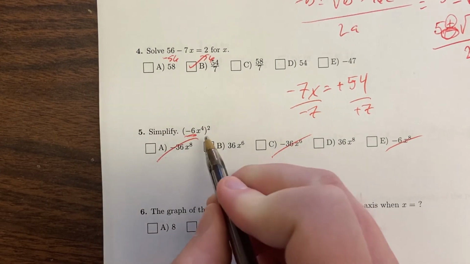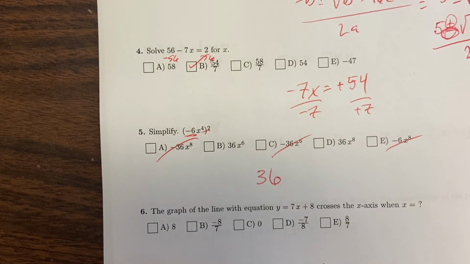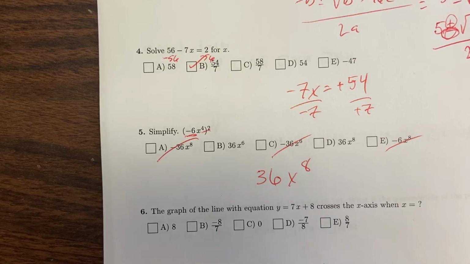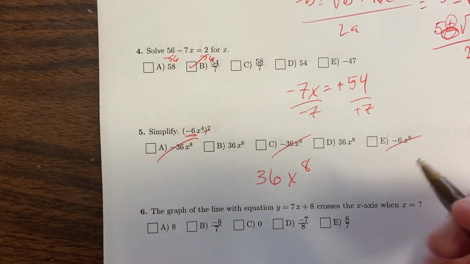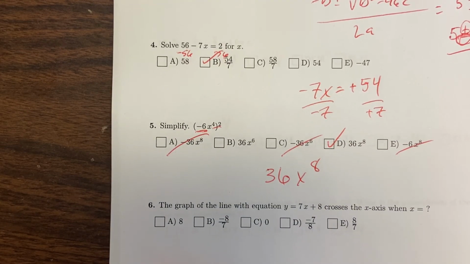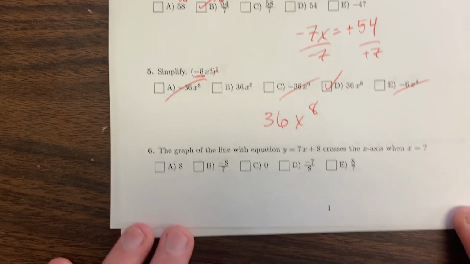Well, when we have a power raised to a power, we multiply. So 4 times 2 is 8. So they kind of throw a decoy out here. If you were to add the exponents, remember, when a power is raised to a power, we multiply. 4 times 2 takes us to the 8. So the answer is D.